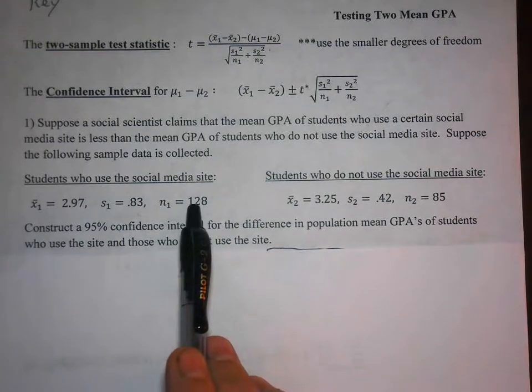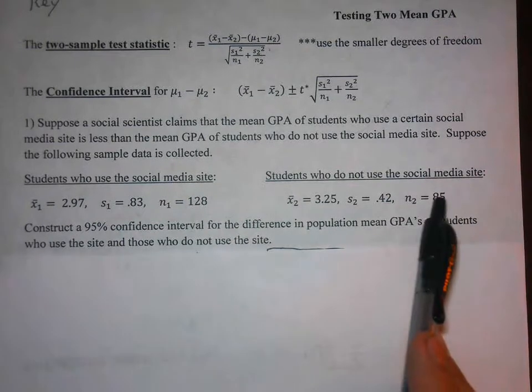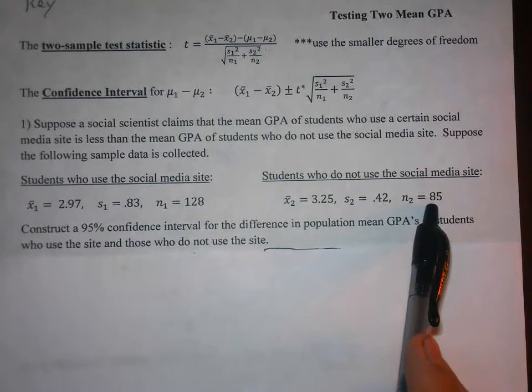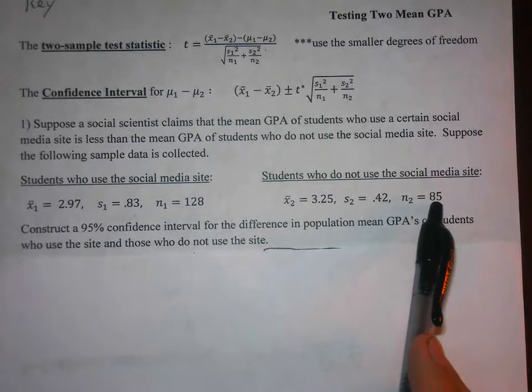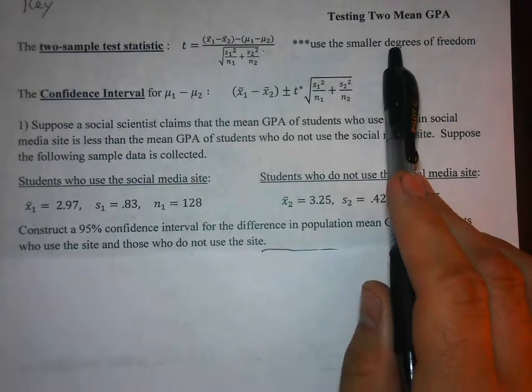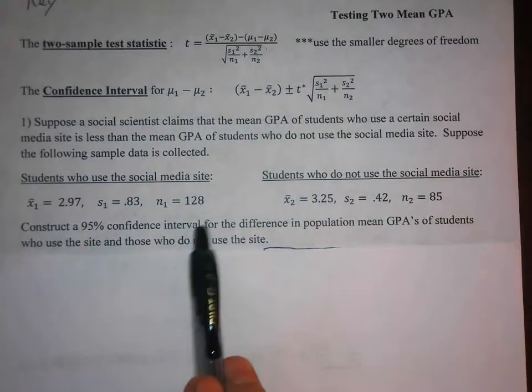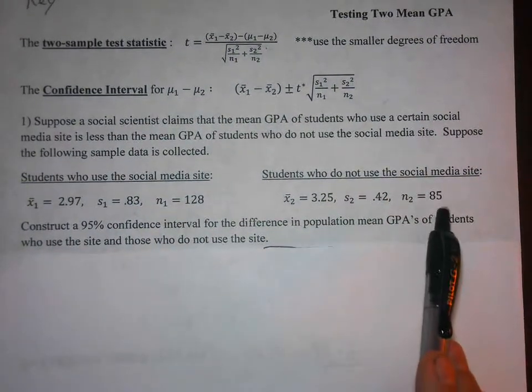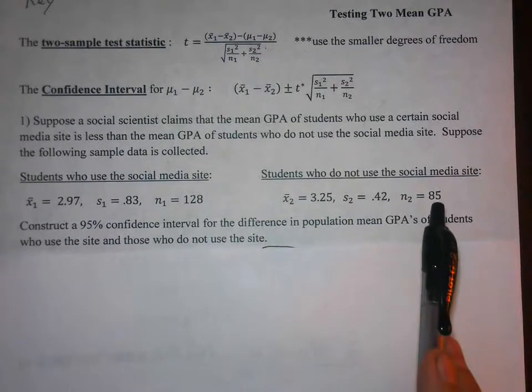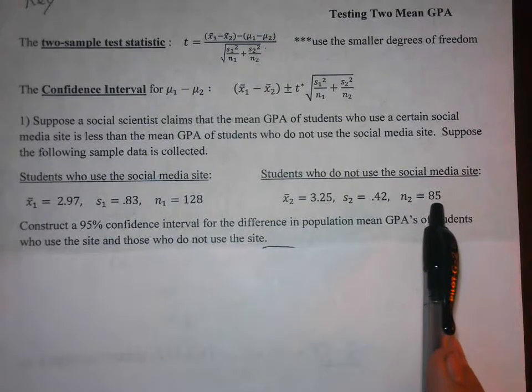The first sample size was 128. The second sample size was 85. Remember, those sample sizes do not need to be equal. So up here where I said use the smaller degrees of freedom, well, we have 128 and 85 for the sample sizes, so we're going to use 84 degrees of freedom.